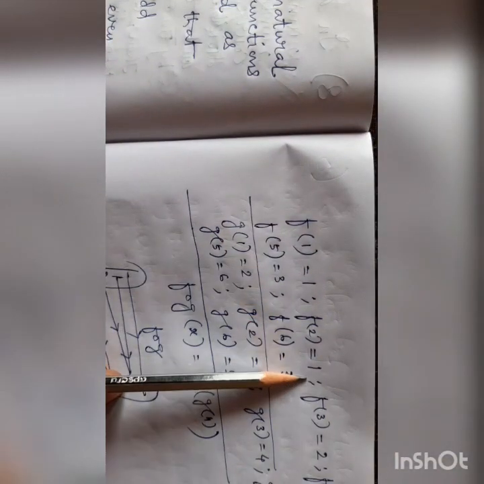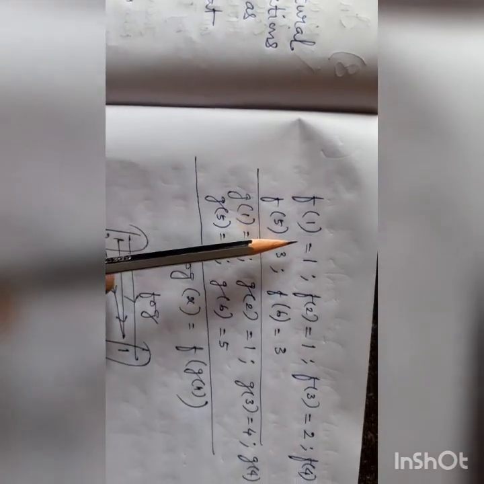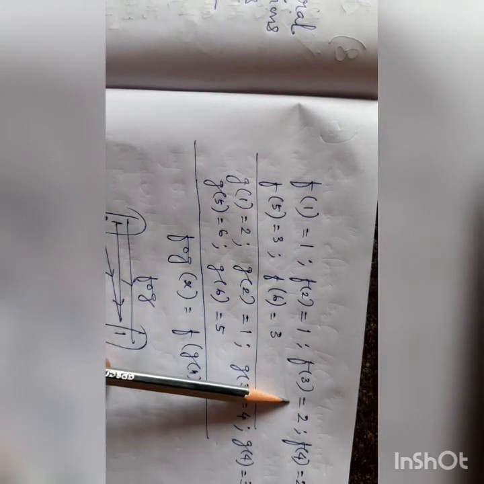So f of 2 is 1. Like that I have found up to f of 6.